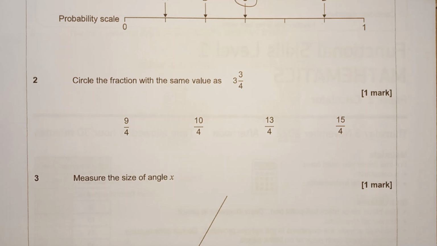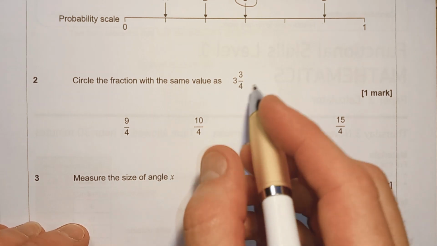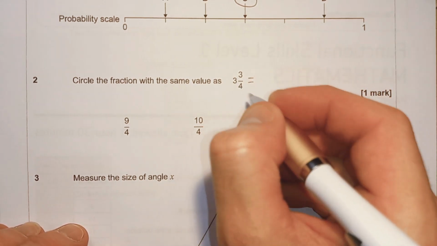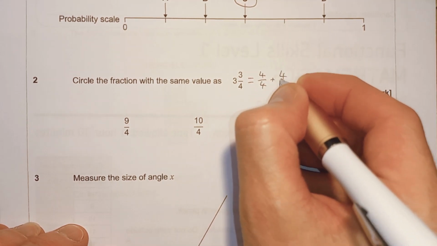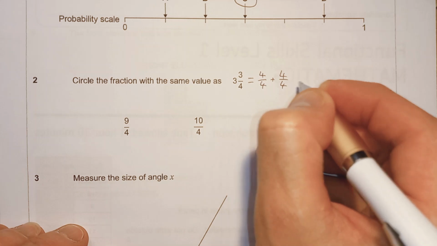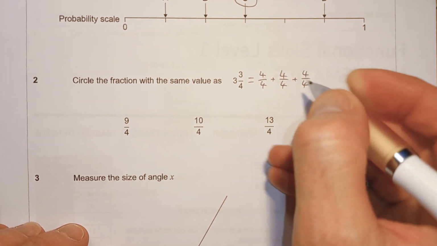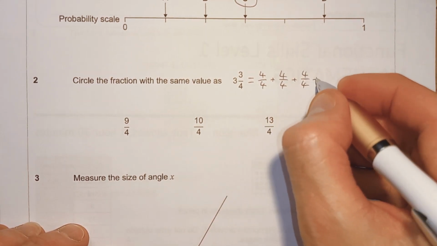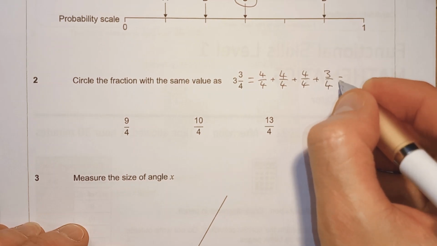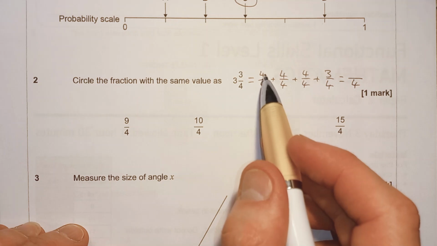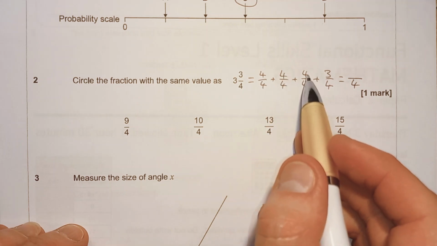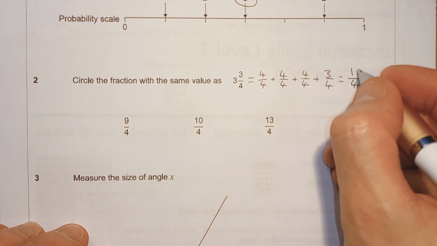Okay, question 2. Circle the fraction with the same value as 3 3/4. Right, well, we can think of 3 3/4. We've got 3 wholes. So that's like 4 over 4. So that's 1 whole. That's another whole. That's another whole. So 1, 2, 3. And then we've got 3/4 left. And so because they're all quarters, we can just add up the top. 4 plus 4 is 8, plus 4 is 12, plus 3 is 15.